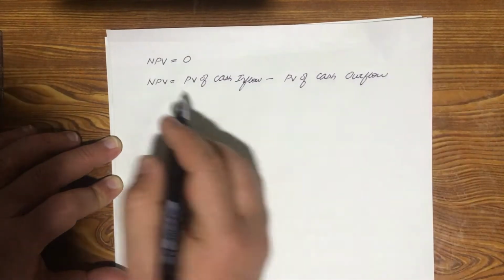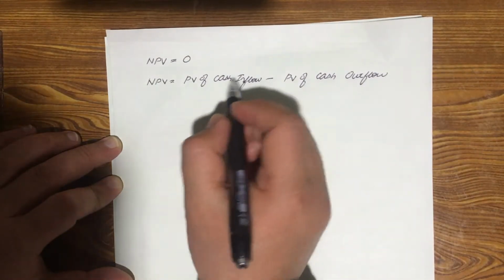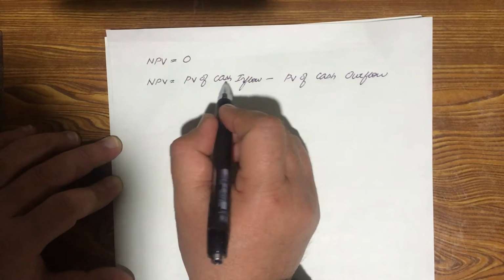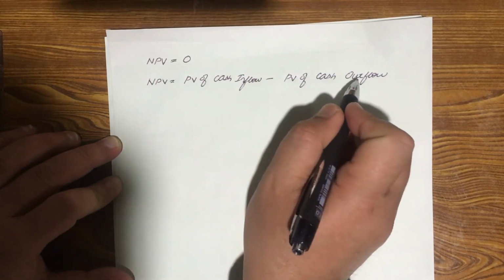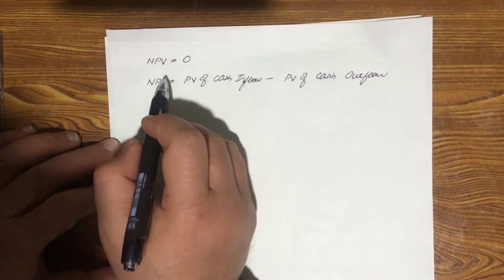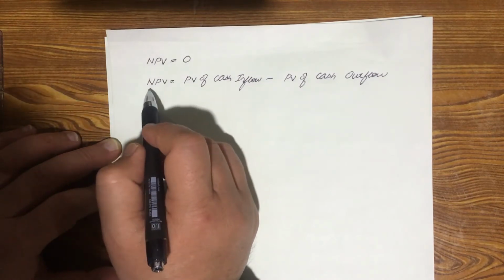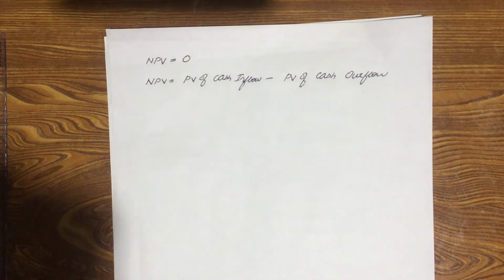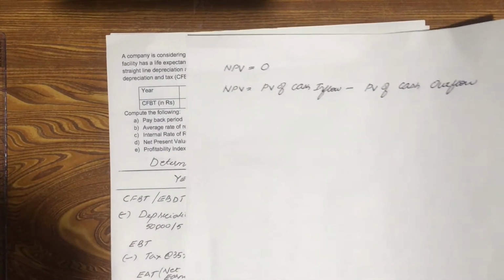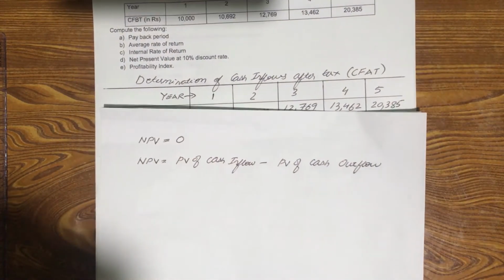When will NPV be 0? That is when present value of cash inflow is equal to present value of cash outflow. So again, let me repeat, IRR is that rate of return where NPV is equal to 0.